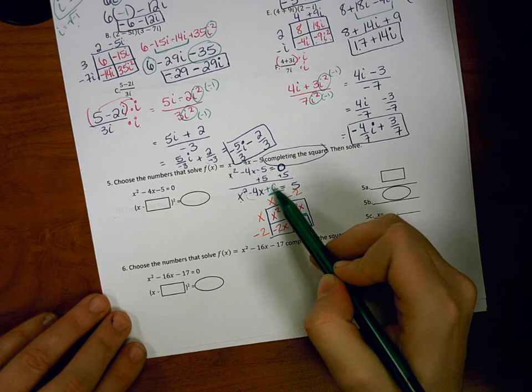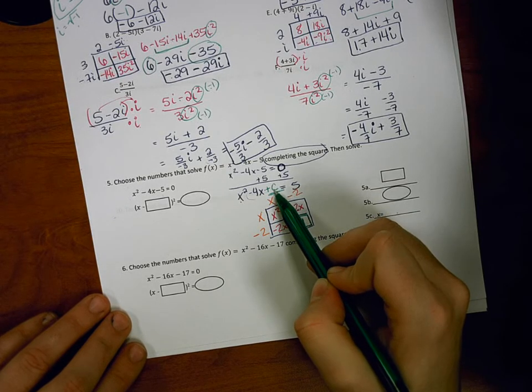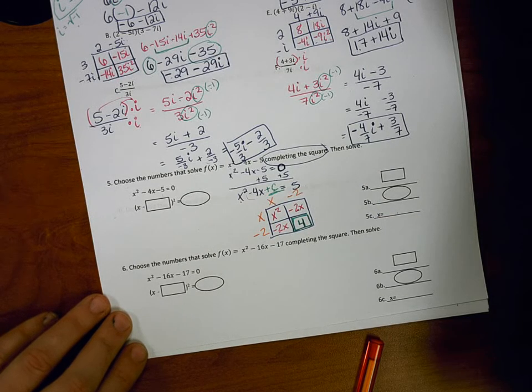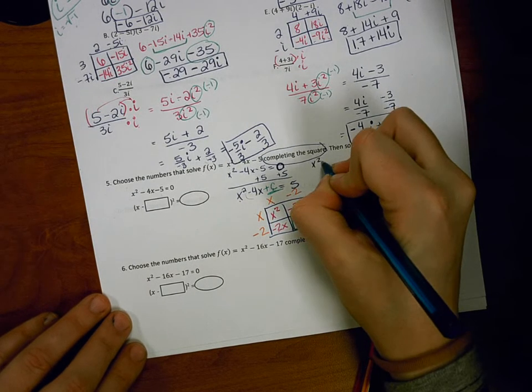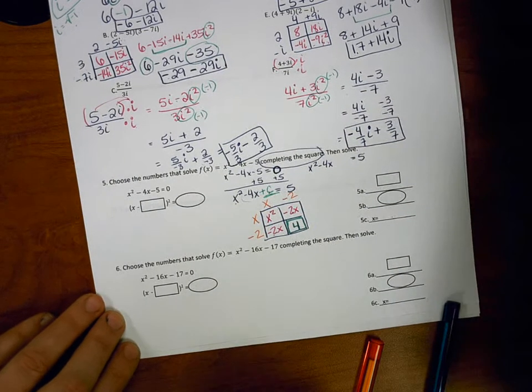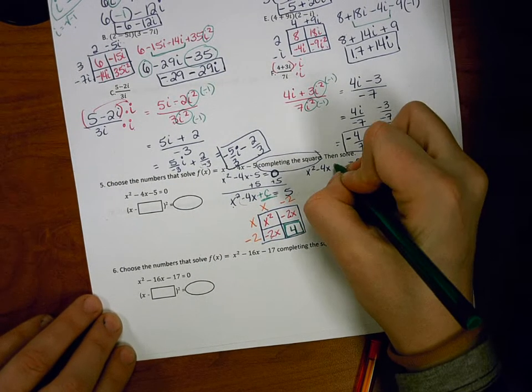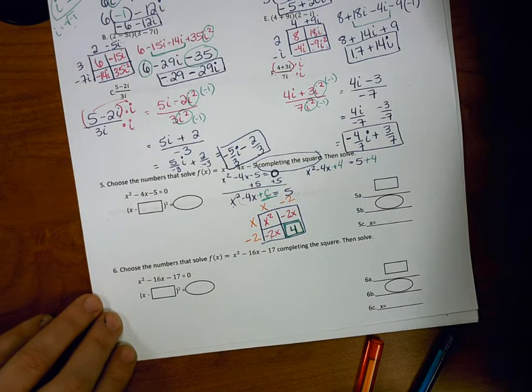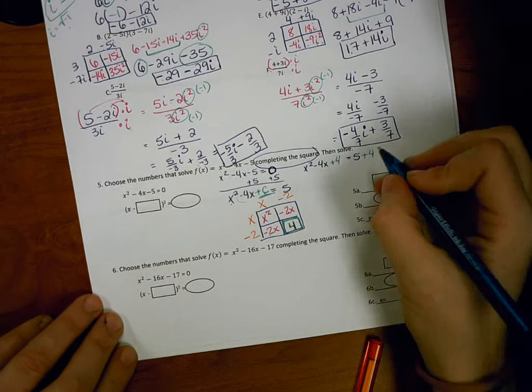But if I add it to the left side of my equation, I also have to add it to the right side. So what that's going to look like is I start with x squared minus 4x equals 5. I'm going to add 4 to complete my square, so I add 4 to the other side. 5 plus 4 gives me 9.